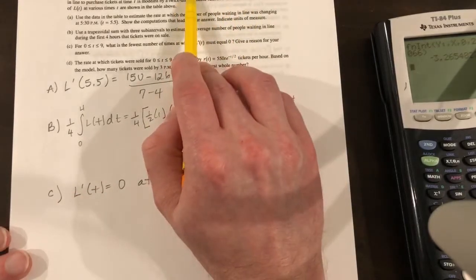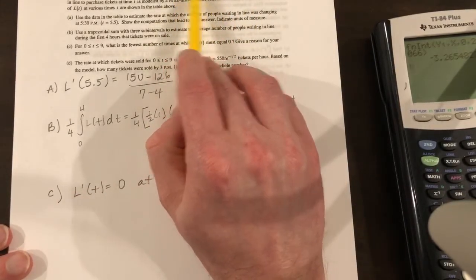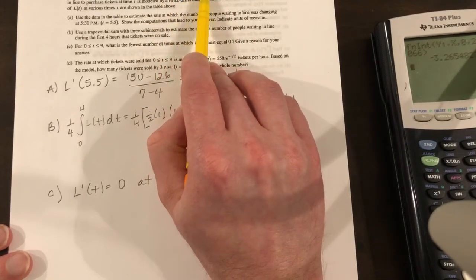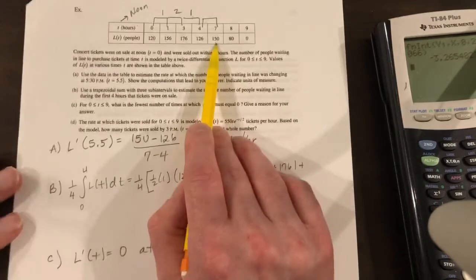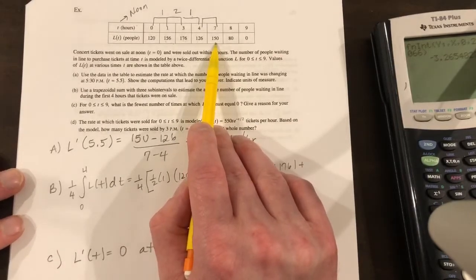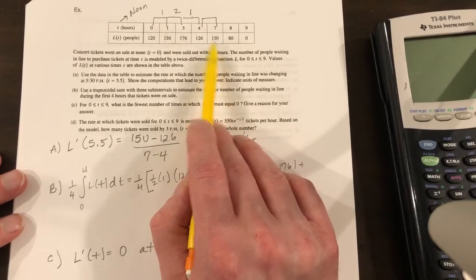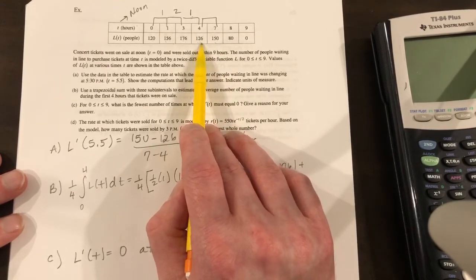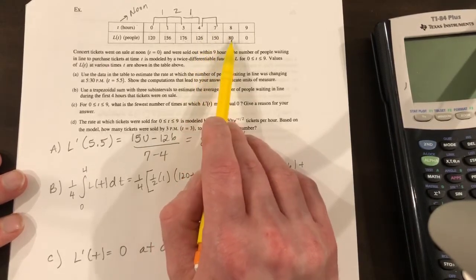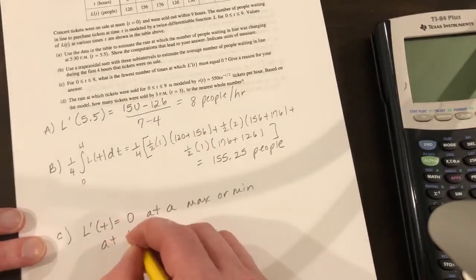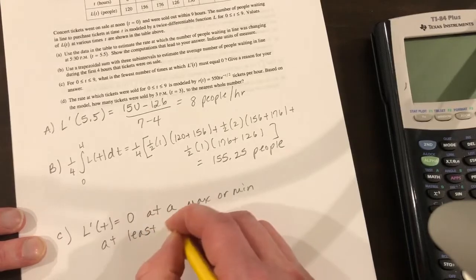And then from 3 to 7, it's going to decrease, and then it's going to increase again, so you'll have a min, and then it's going to increase, so it's decreasing, increasing, and then it goes decreasing again. So you're going to have another max in there. So at least 3 times.